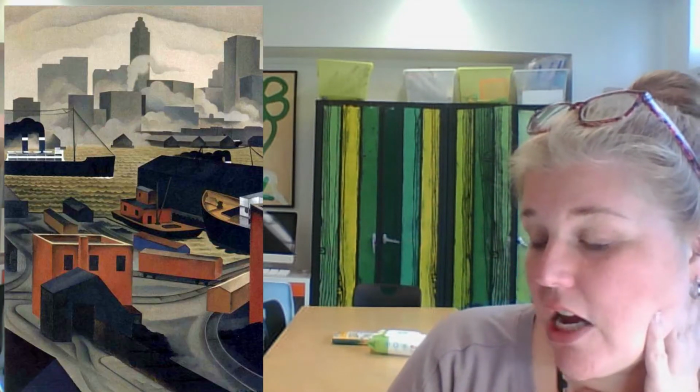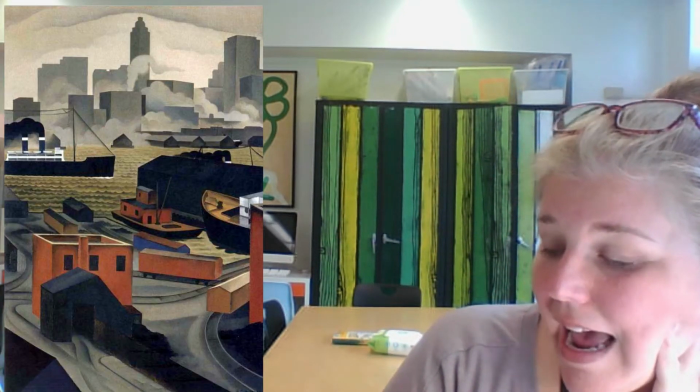So let's take a look at this painting here. This artist has painted this in Brooklyn, and you can see that there are some buildings close to us and some buildings that are very, very far away. Where do you see the darker values in the cityscape? If you said in the front or in the foreground, that is correct.